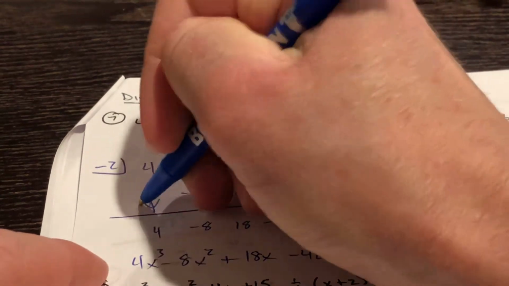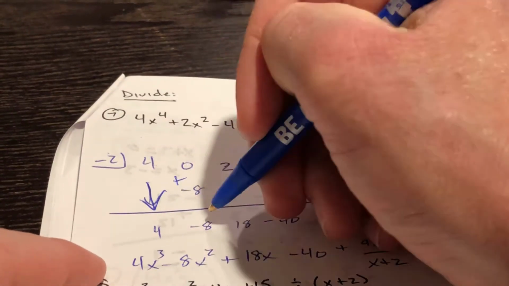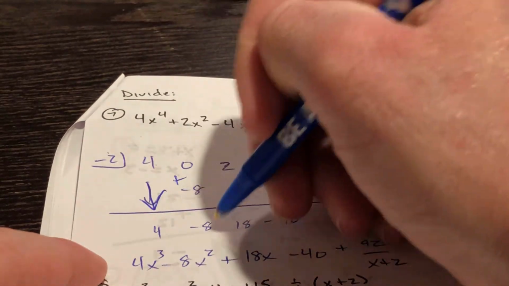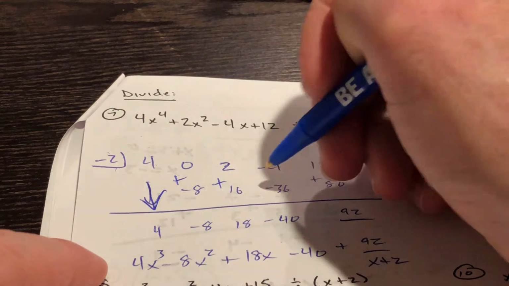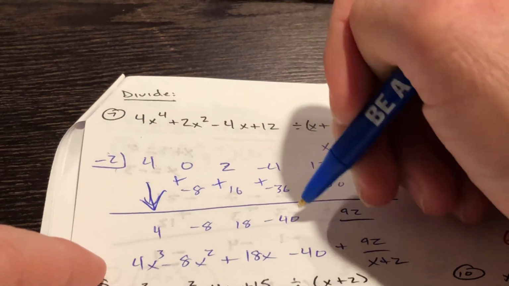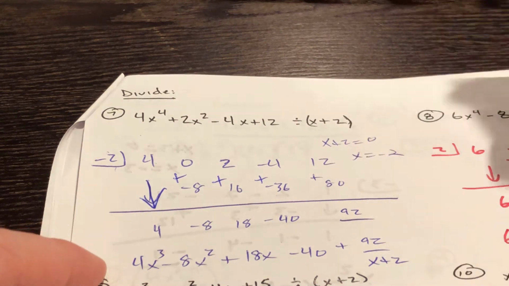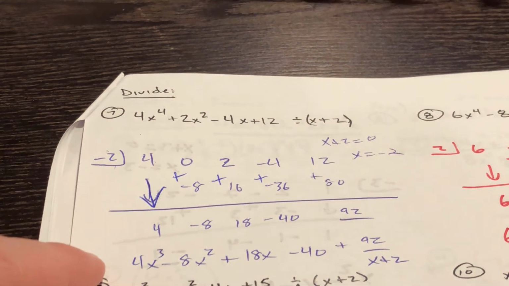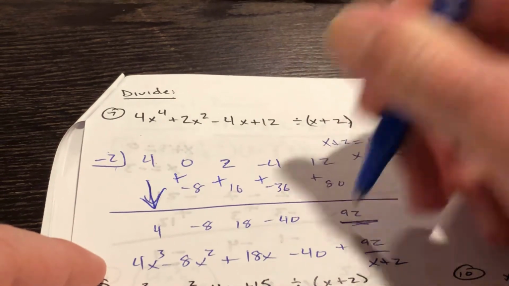Bring down the 4. Negative 2 times 4 is a negative 8. Add the column, get negative 8. Negative 2 times negative 8 is a 16, add the column. Negative 2 times 18 is negative 36, add the column. Negative 2 times negative 40 is 80, add the column. You get 92. So no, x plus 2 is not a factor. You're left with a remainder.